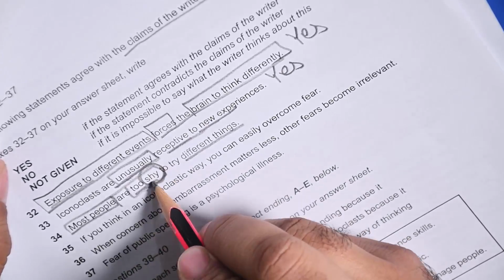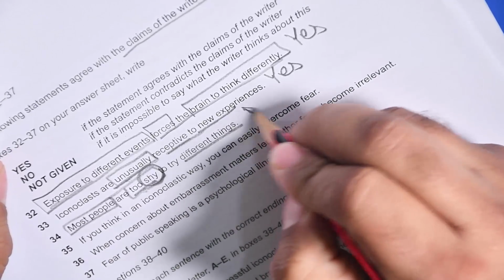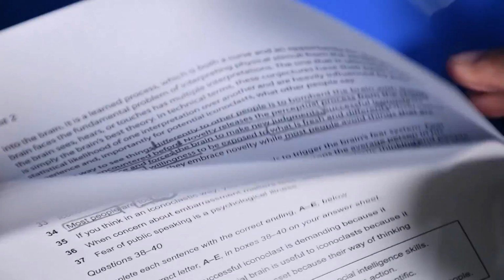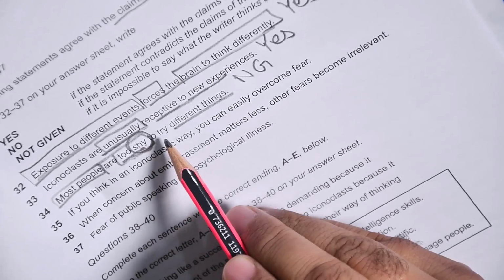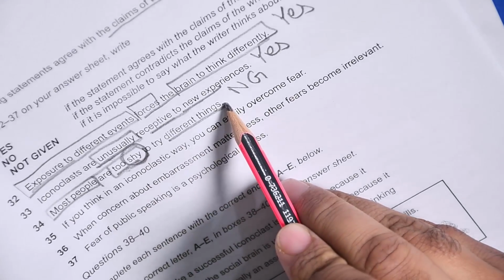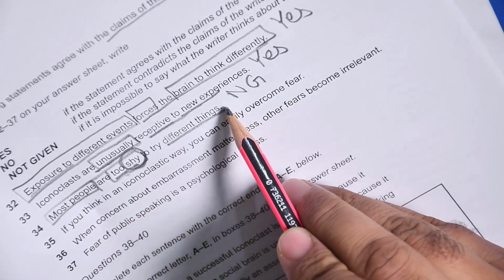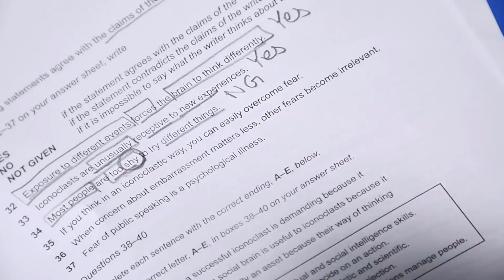Just because of this, too shy, this is going to be not given. Do you understand? How will it be? Yes, I tell you, let's convert it to yes. Most people avoid things that are different. So if they write most people avoid different things, then it is yes. Most people try to do different things, then it is no. But shy, they did not mention anything about shy, it's not given.